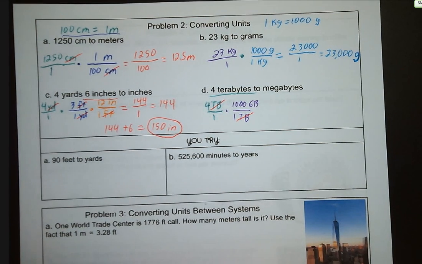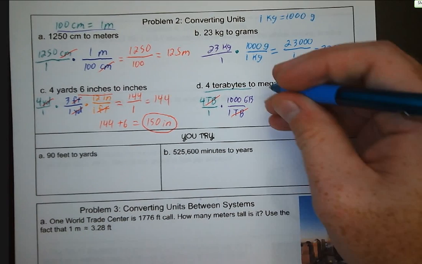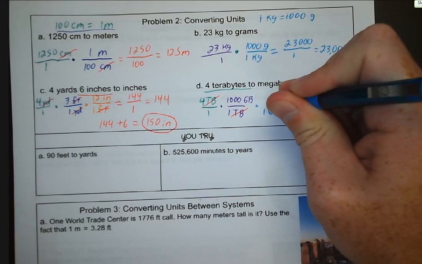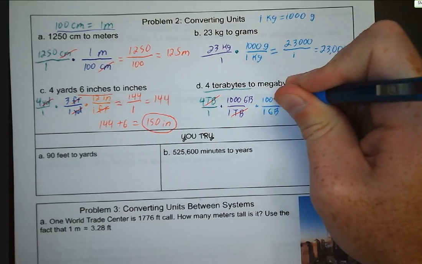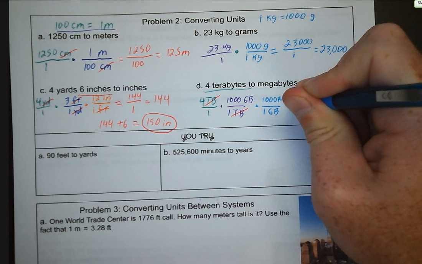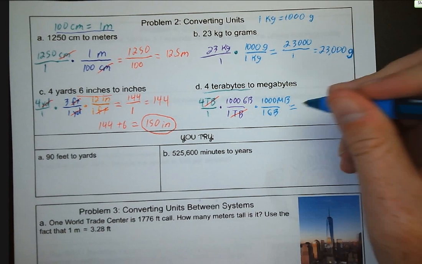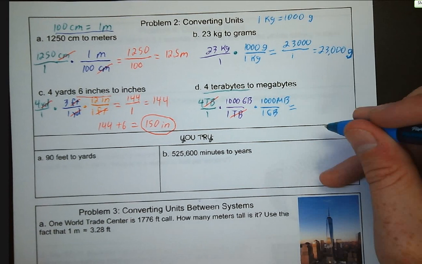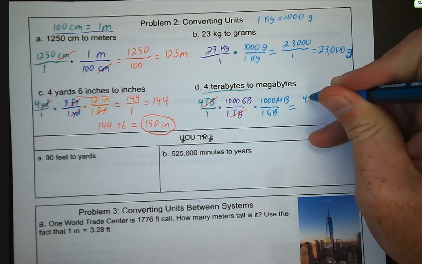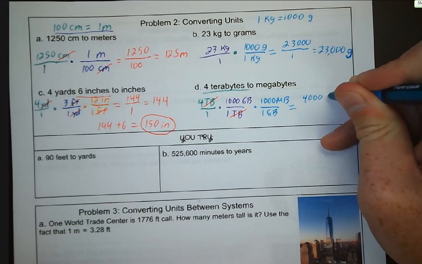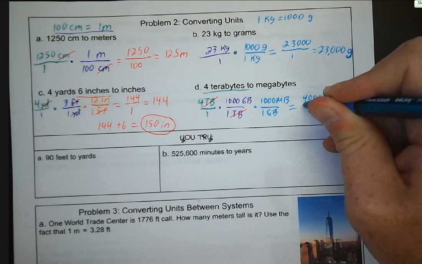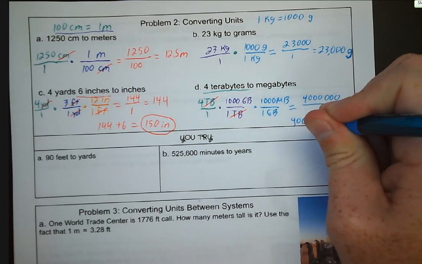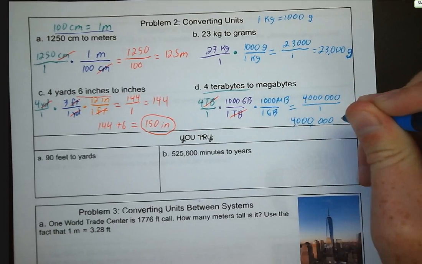So we need to use one more conversion. I know that 1 gigabyte is equal to 1,000 megabytes. So now we just need to do the multiplication. 4 times 1,000 times 1,000 is equal to 4 million over 1, which is 4 million megabytes.